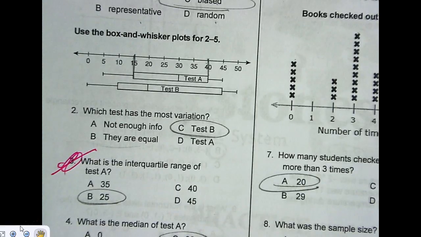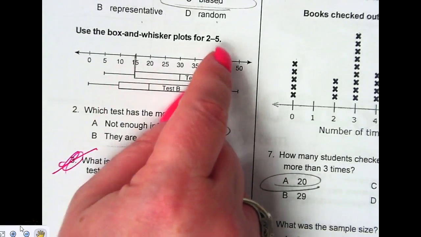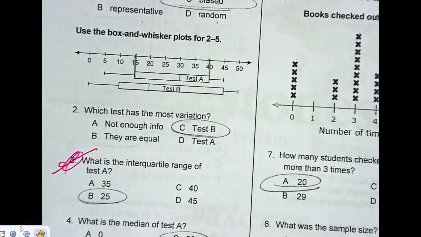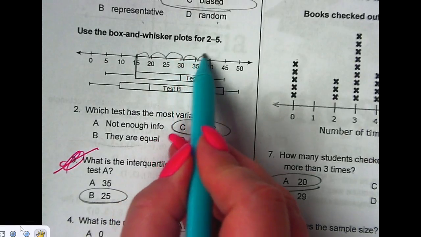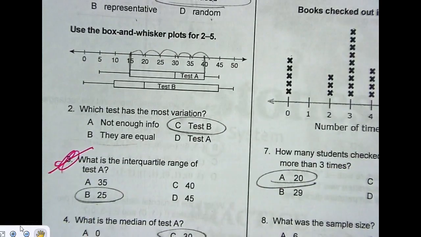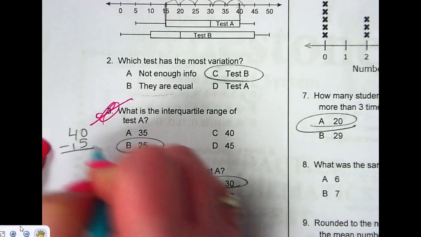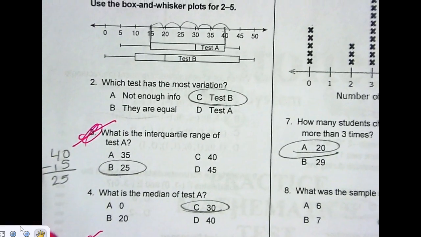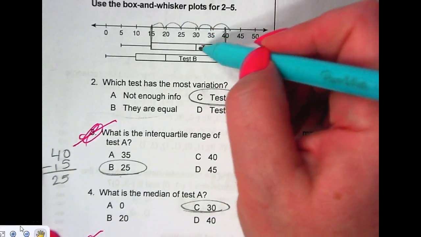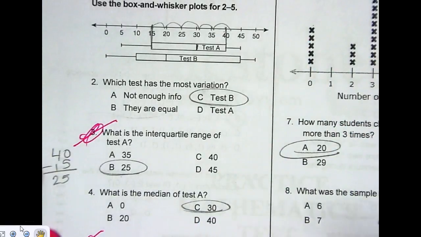3, what is the interquartile range of A? Interquartile range means the range of the box. Quartile 1 and quartile 3. 40 minus 15. Or I could just count by 5s on this one. 5, 10, 15, 20, 25. Interquartile range is 25. So I could say 40 minus 15. You get 25, or I could have just counted by 5s. What is the median of A? The median is the middle line in the box, and so that is 30. The median is 30.